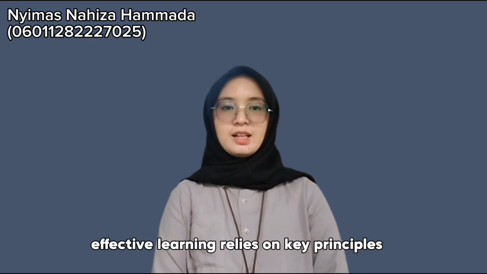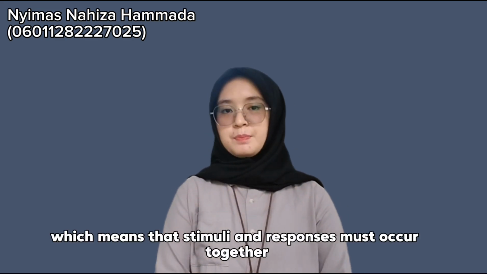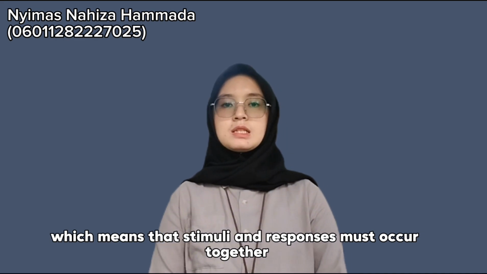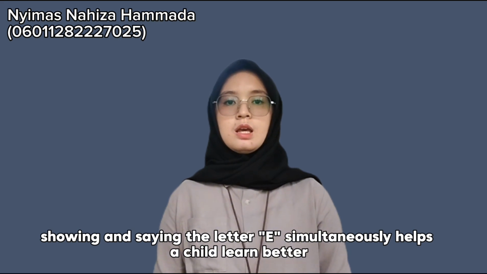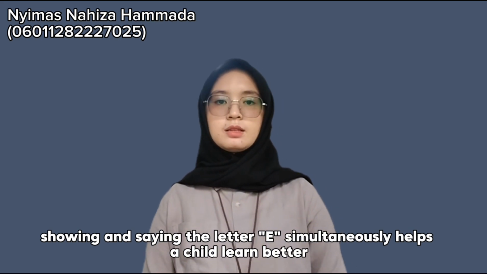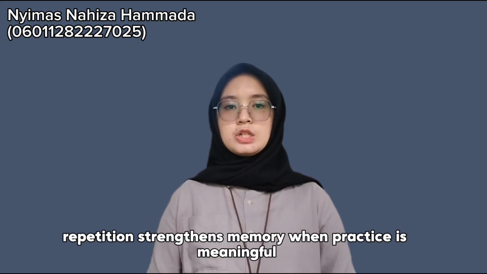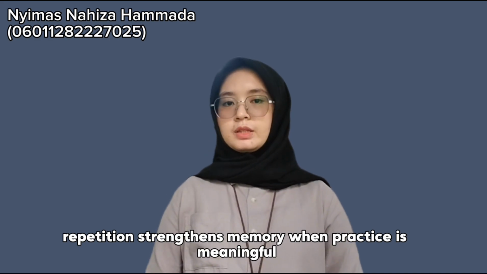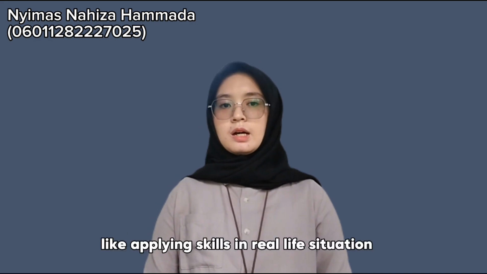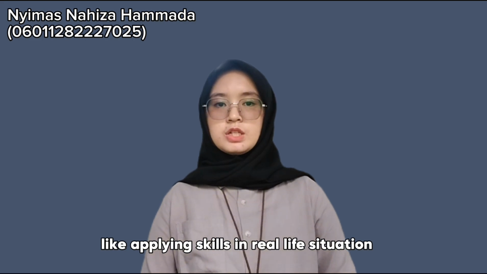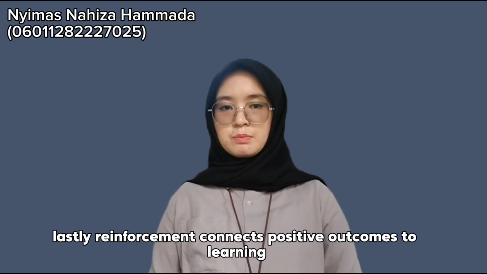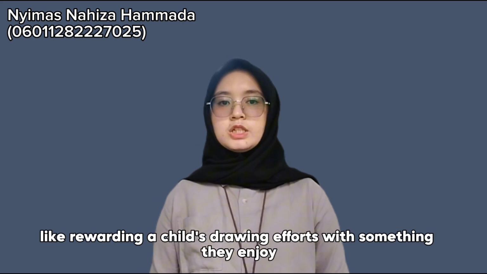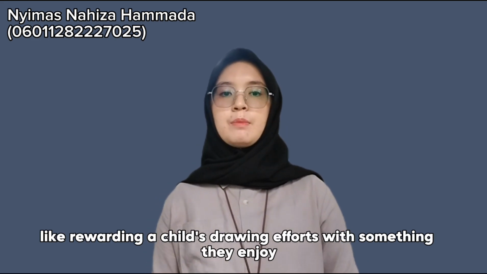Effective learning relies on key principles. Contiguity means that stimuli and responses must occur together. For instance, showing and saying the letter E simultaneously helps a child learn better. Repetition strengthens memory when practice is meaningful, like applying skills in real-life situations. Lastly, reinforcement connects positive outcomes to learning, like rewarding a child's drawing efforts with something they enjoy.